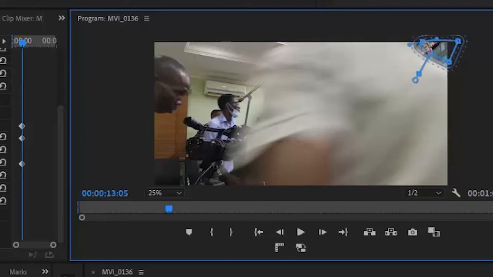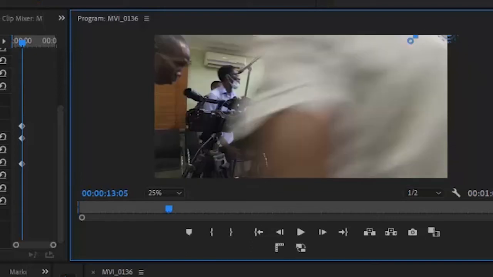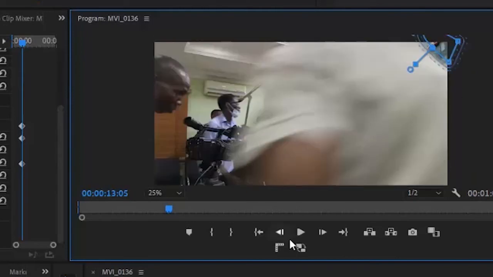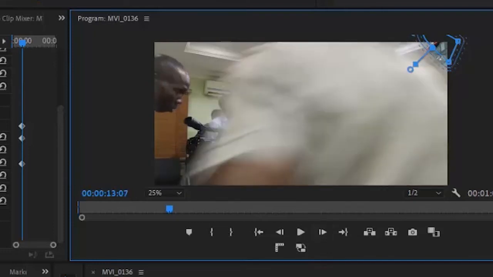Keep on taking this backward to make sure I'm not cutting the guy. Okay, so let me scroll down to make sure I'm not missing anything down. Okay, that looks fine. So masking can be a really tiresome process, but you have to be patient with it. I promise you guys, the end result is usually worth it.